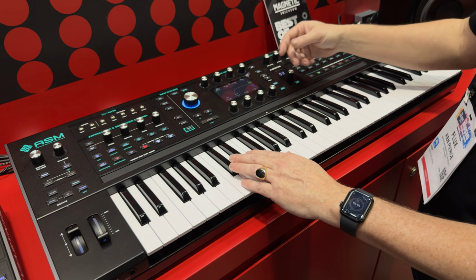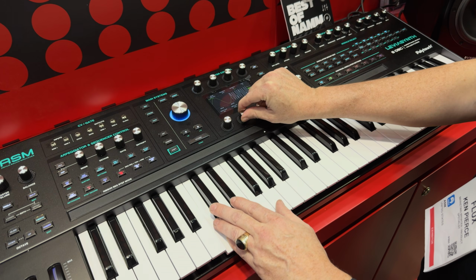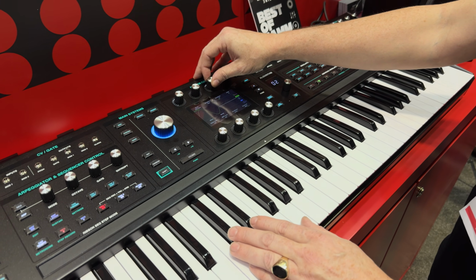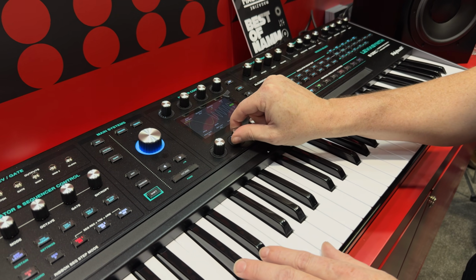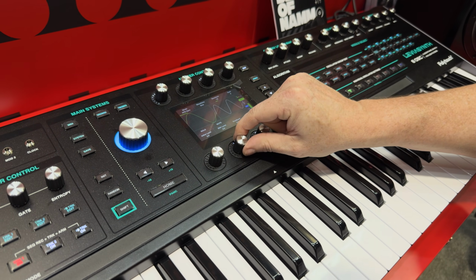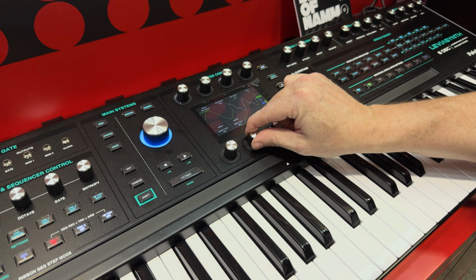I can also do HTE sync. And again, I can use the pitch of the oscillator, of the modulator, to get very different sounds from this. I also have phase distortion square.